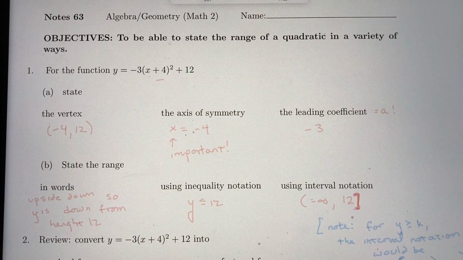So all of this should be review at this point. The vertex, don't forget opposite for x. This is vertex form. Axis of symmetry is a vertical line. So the x equals is necessary. And if you don't write x equals, you don't get that point.